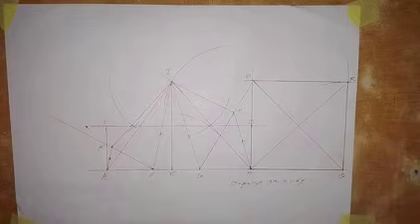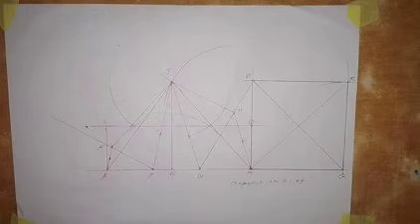So this is how the solution of this problem should go. It's as simple as I've done it here. All you have to do is to practice.